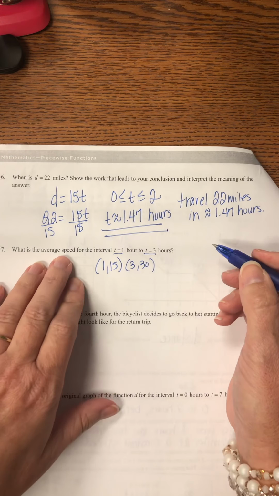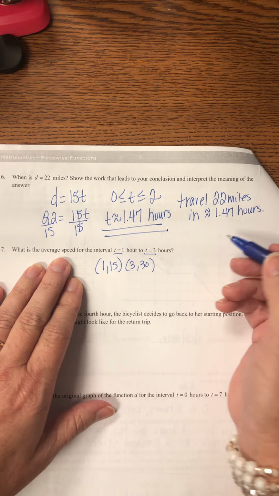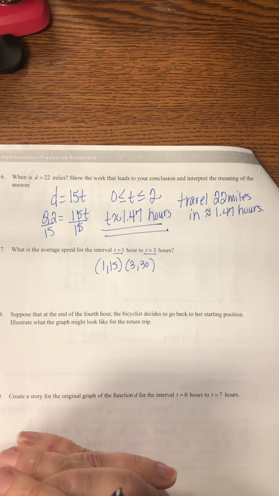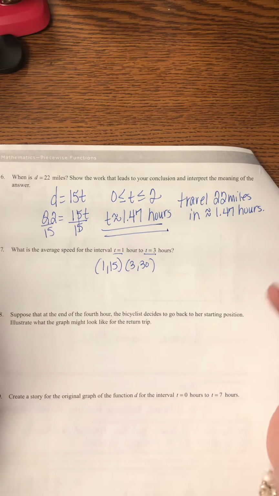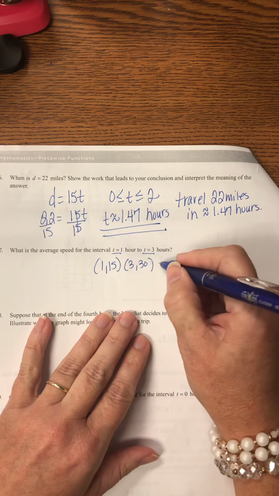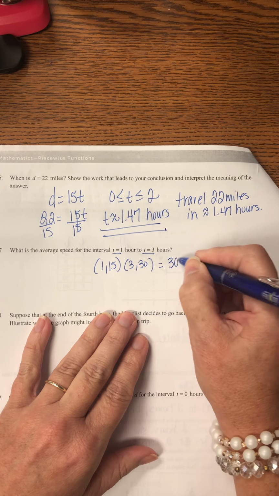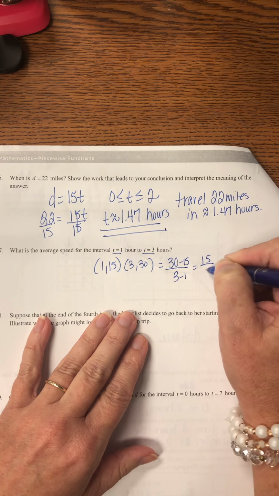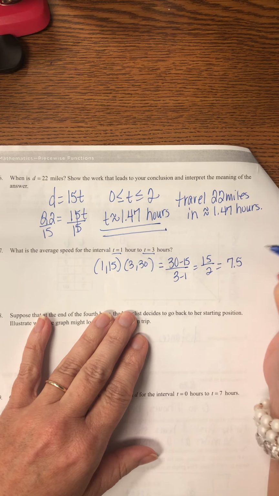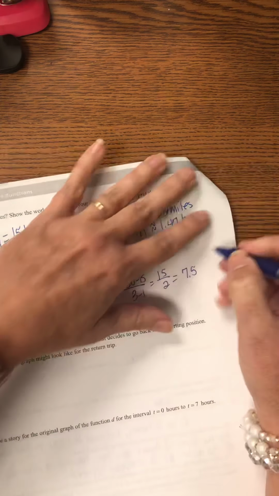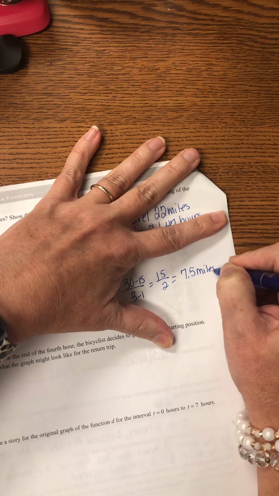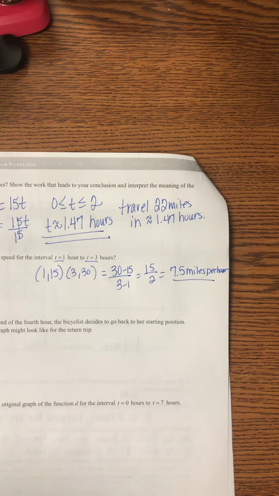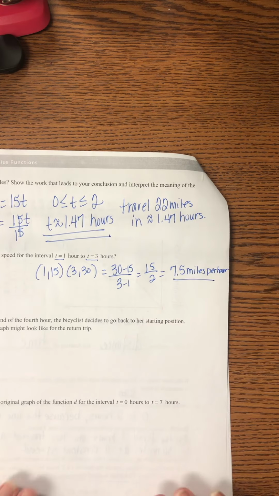Now we're looking for the average speed, which is the rate of change. Now we know that this is not on the same interval. One is from our first interval and one is for our second interval. But we're looking for average speed here. So you can use the slope. 30 minus 15 over 3 minus 1 is 15 over 2, or 7.5. Okay, since this is a speed, this is 7.5 miles per hour. Okay, so the rate of change was 7.5 miles per hour.